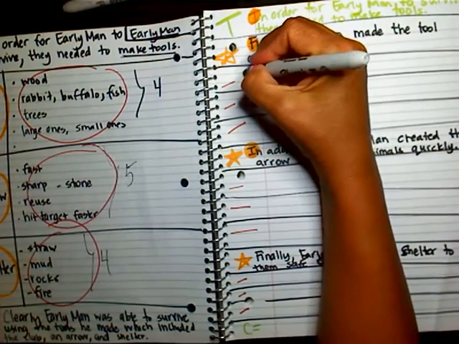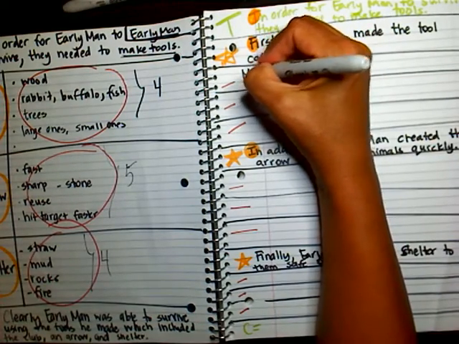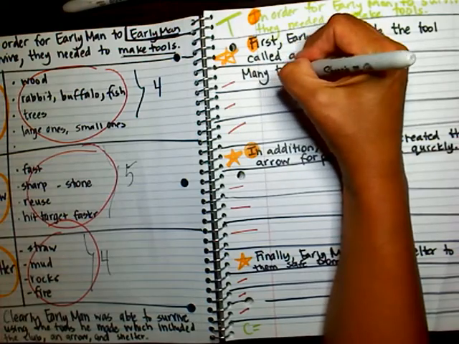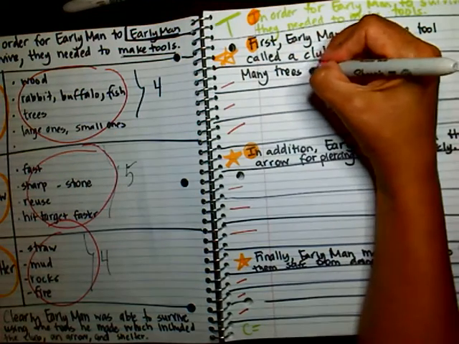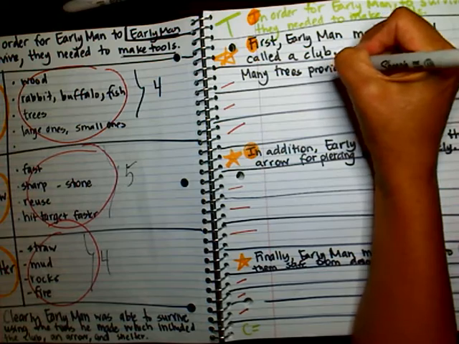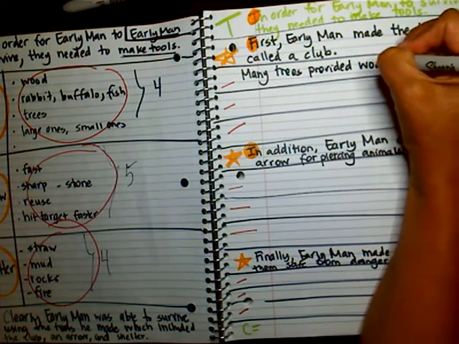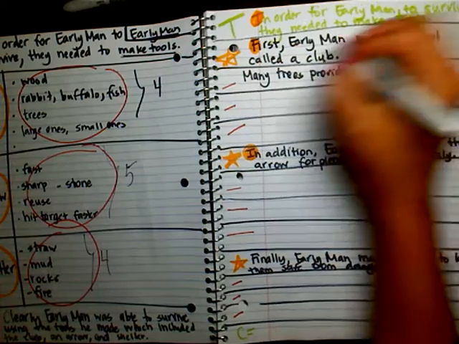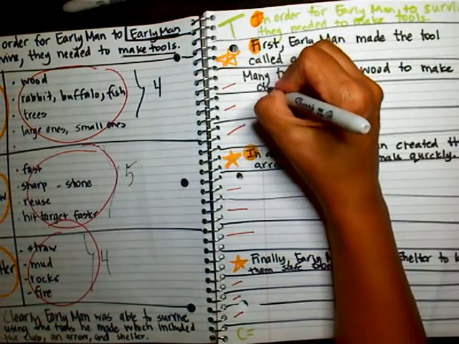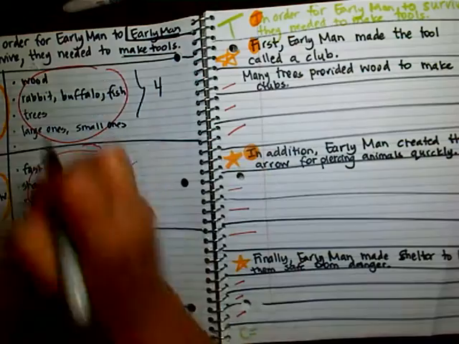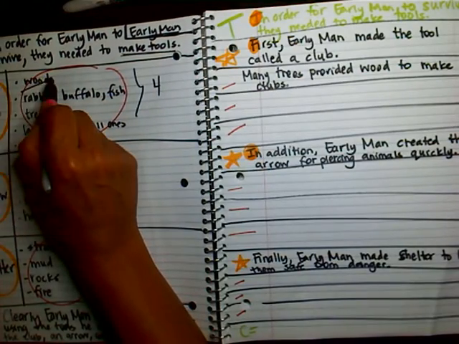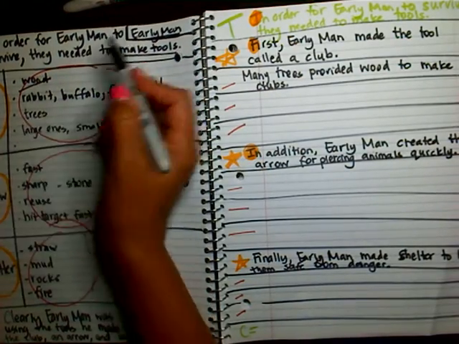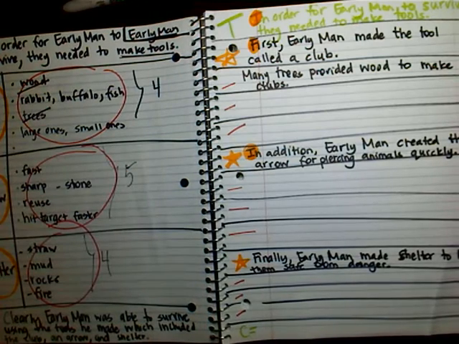I can say many trees provided wood to make clubs. Okay, and then I can come back over here and I just used the word wood, and I also used the word tree.